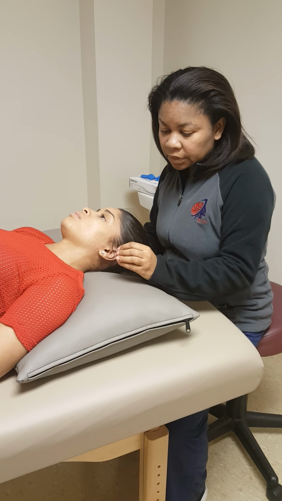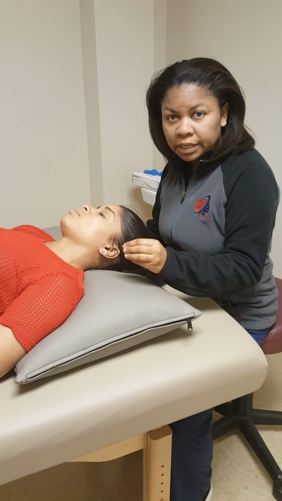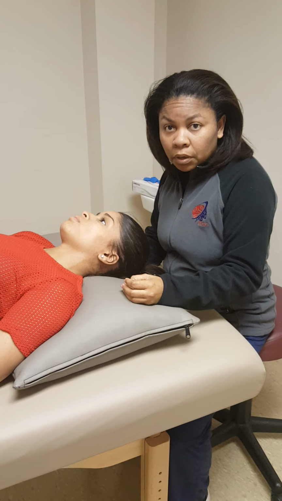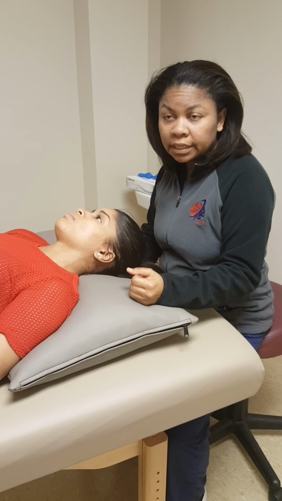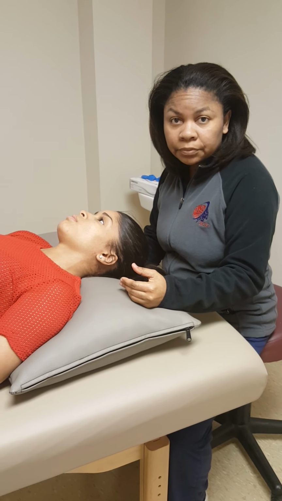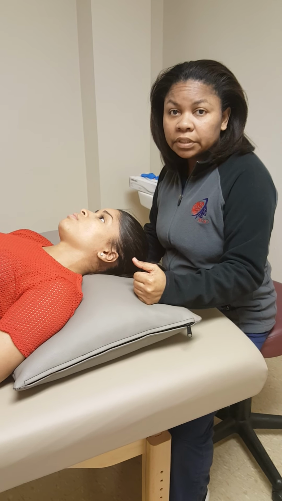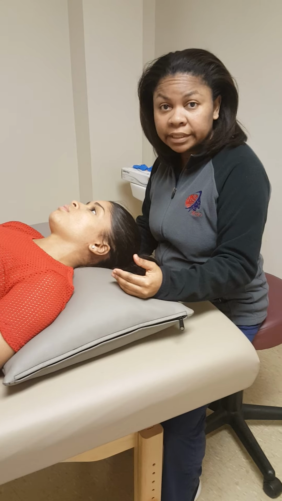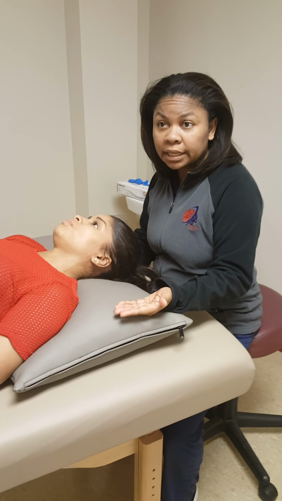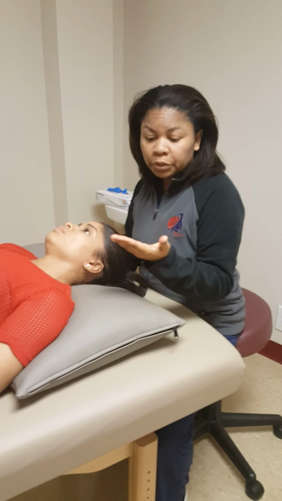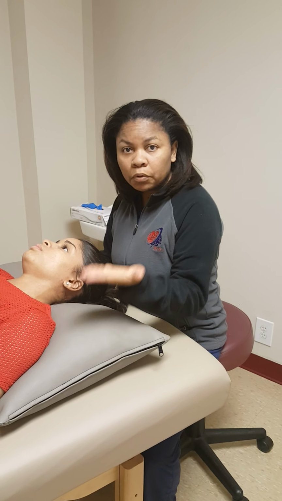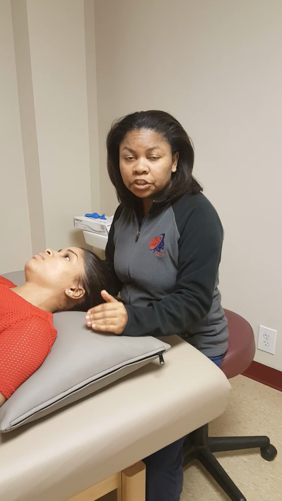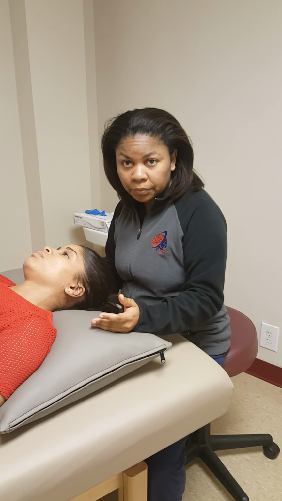The cervicogenic headache can also be caused by trauma. It can be from a fall, an impact to the head. It can be residual from a concussion. It can also be from whiplash in a car accident. Whiplash can also happen from a fall, from the back, where suddenly your neck moves forward and backwards. At other times those headaches don't show immediately. They come after a while.